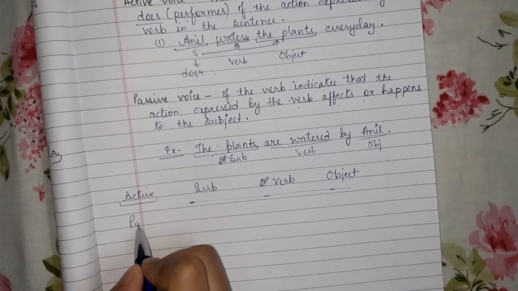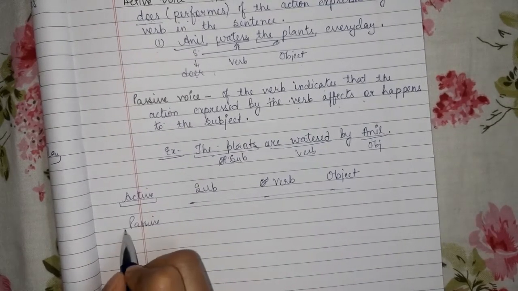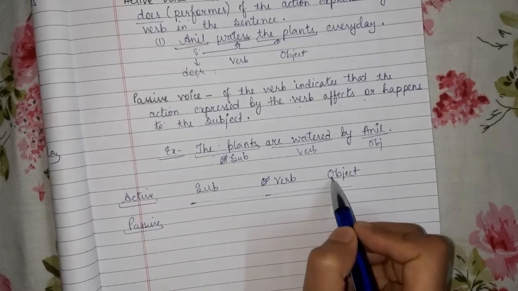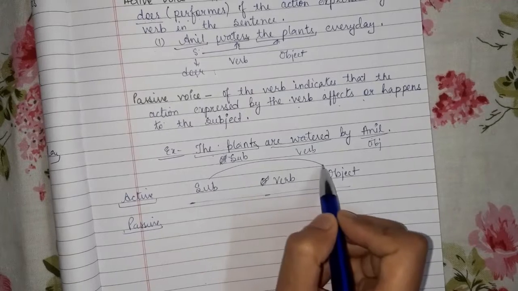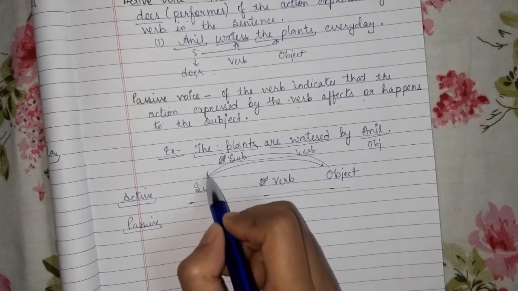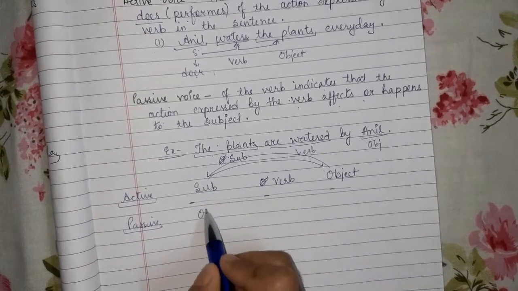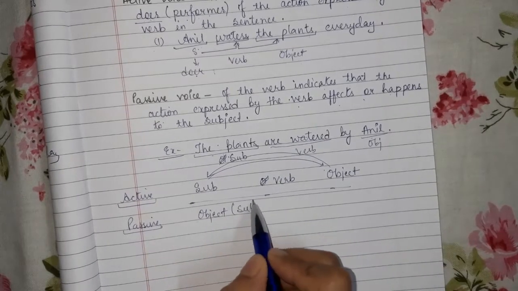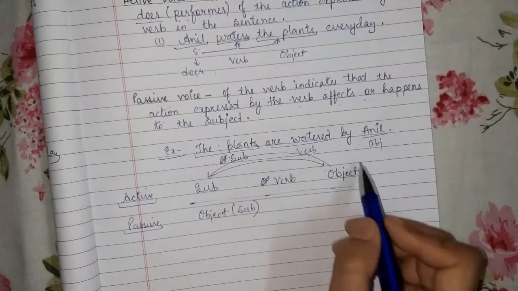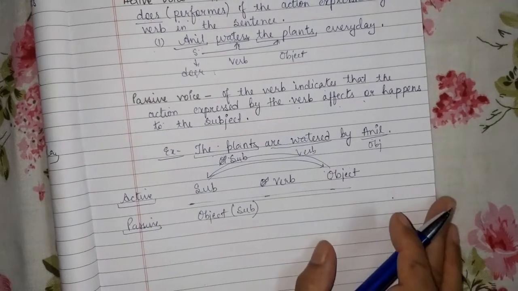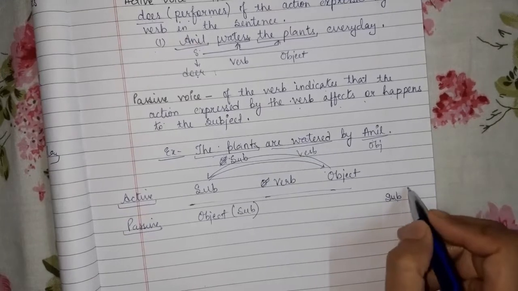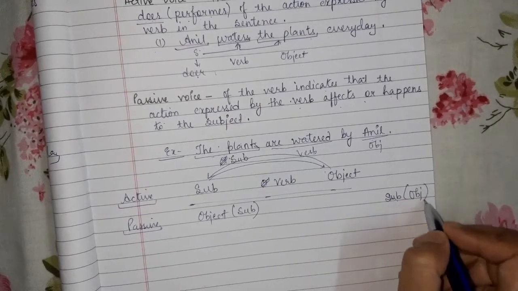Okay, if we will change it into passive, then what are the changes we have to make in here? The subject and the object, these two will change their place. Object will come here, and it will become the subject. Subject will go at the last, which will convert into object.